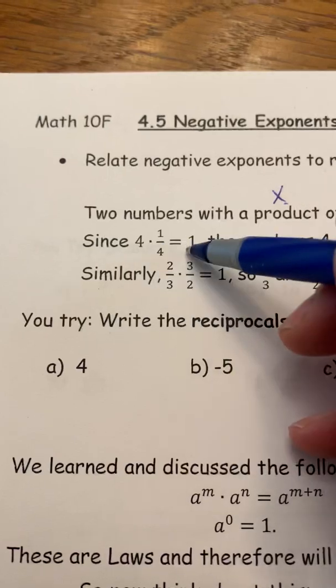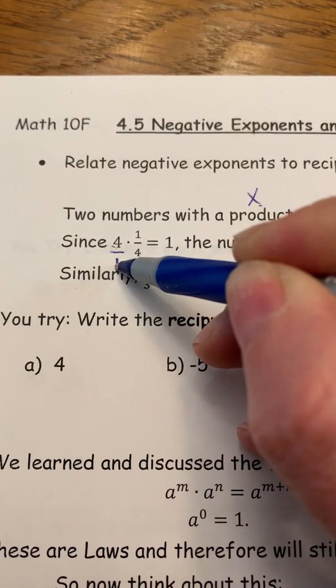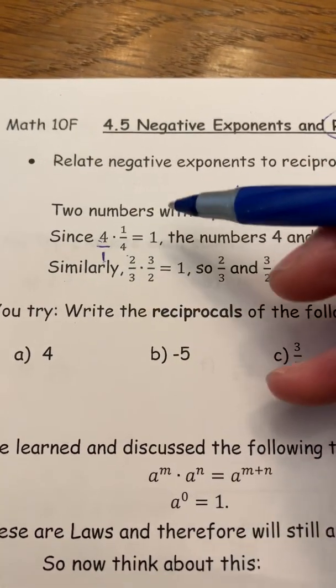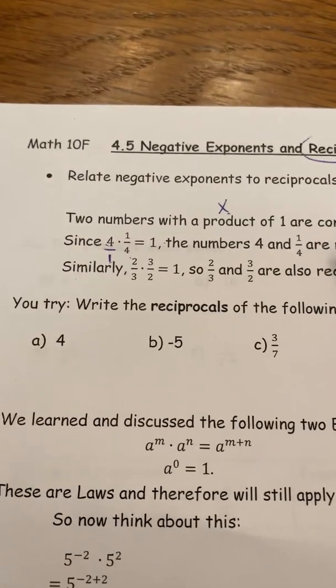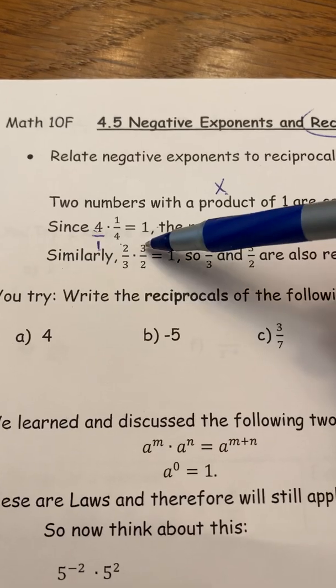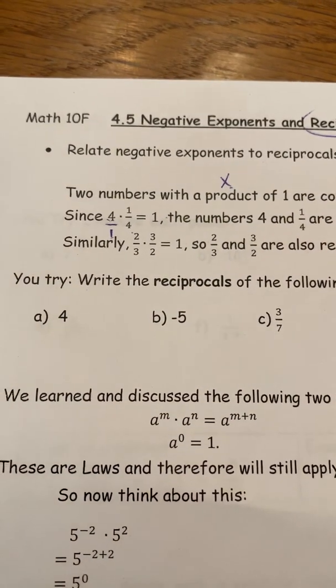If we take 4 and we multiply it by its reciprocal, which is 1/4, because remember, every whole number is over 1. 4 times 1 is 4. 1 times 4 is 4. We reduce that, we get 1. So we can say that 4 and 1/4 are reciprocals. Okay, I've got another example here, 2/3. The reciprocal of that would be 3/2. When we multiply them together, we get 6/6, which is 1, so they're reciprocals.